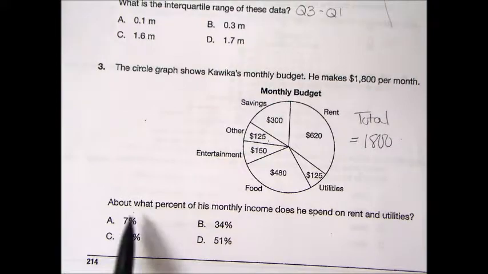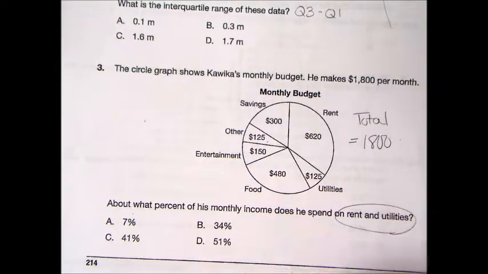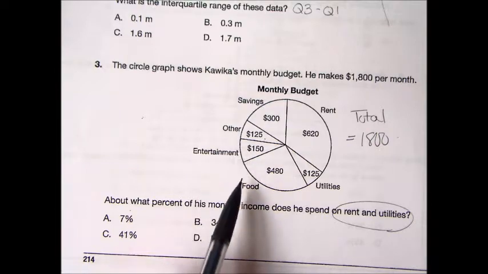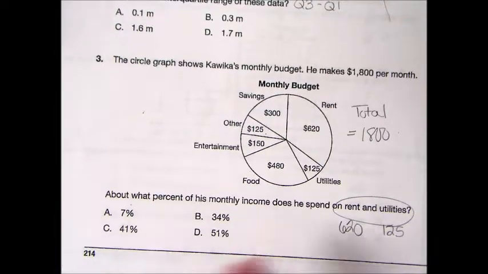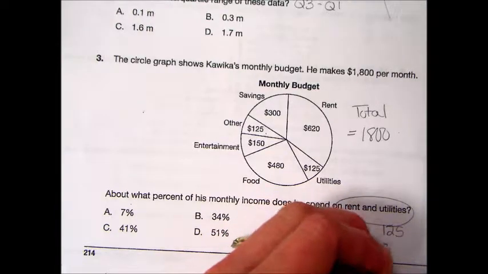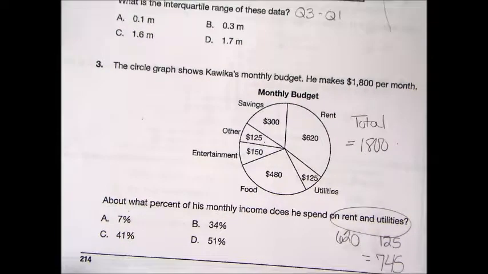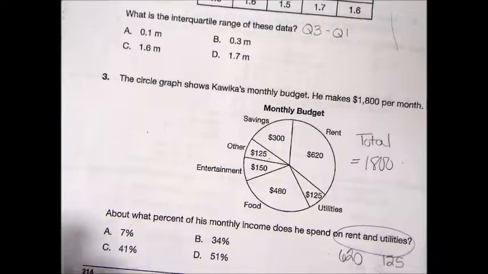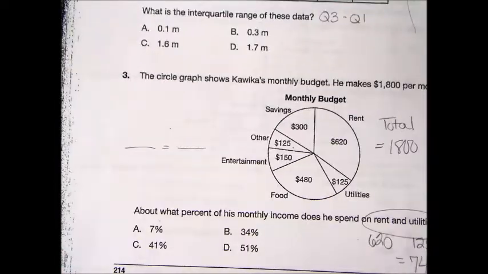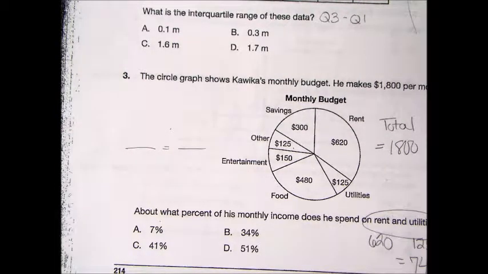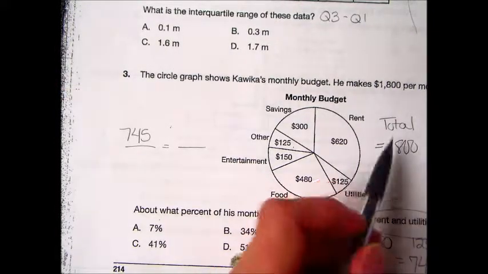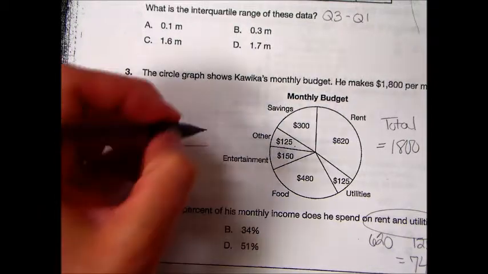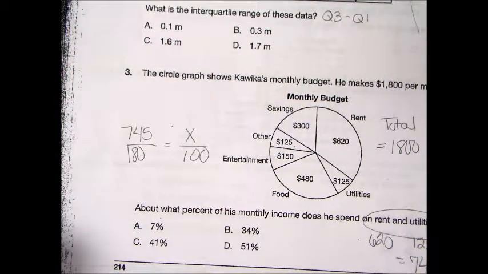Okay. Now it says what percent is on rent and utilities. So we're going to find rent and utilities. Rent is $620. Utilities is $125. So rent and utilities makes $745 total. Now they want to know what the percent is. Here's how I do all percents. I make a proportion. Some of you probably think, I know what I'm doing and I don't need a proportion, but proportions will work on all of these problems. So you're going to do 745 out of the total he had of 1,800. And for percentages, all you have to do is put x out of 100. And that'll work every time.